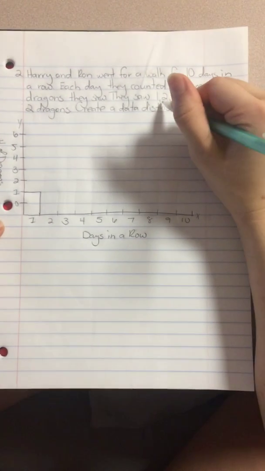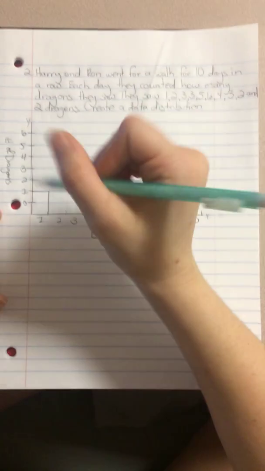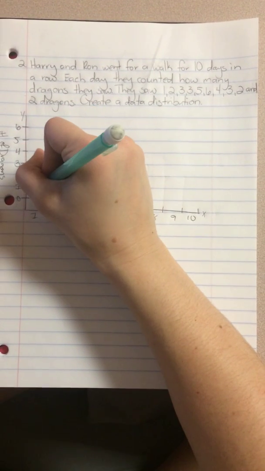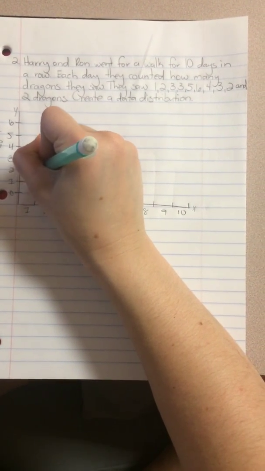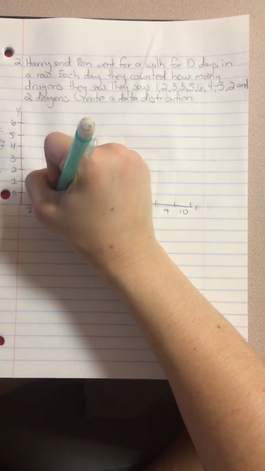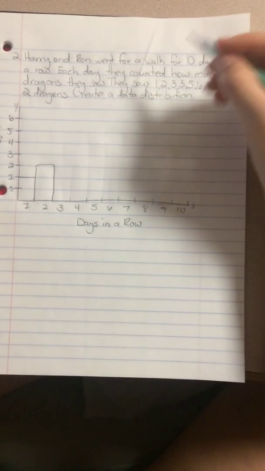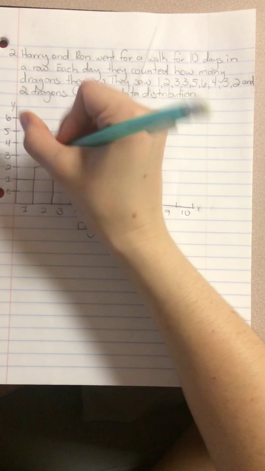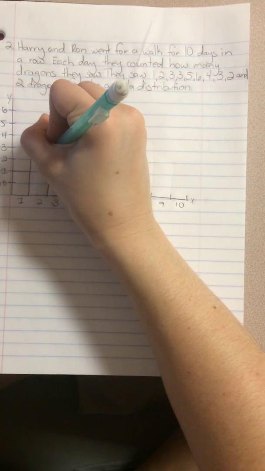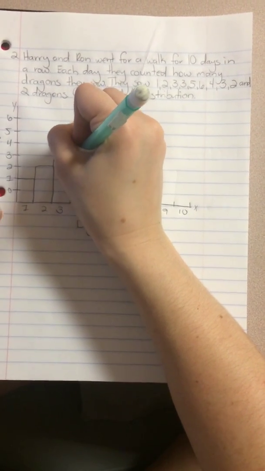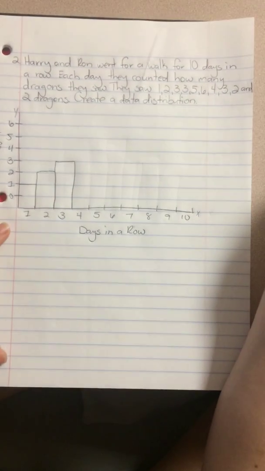So we'll write that in. And then day 2, we see that they now saw 2 dragons. So we'll keep going up 1 more to represent the 1 dragon increase on day 2. And then day 3, we see that they saw 3 dragons. So we'll go up 1 more as well to represent the 1 dragon increase.